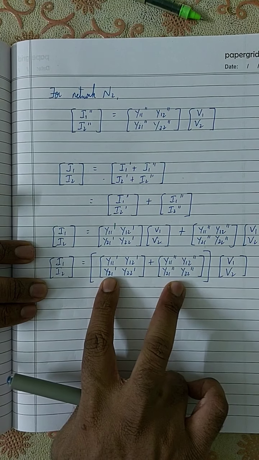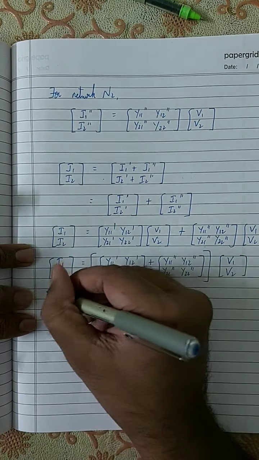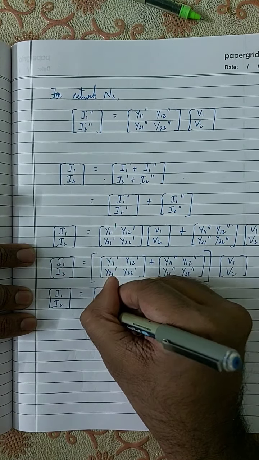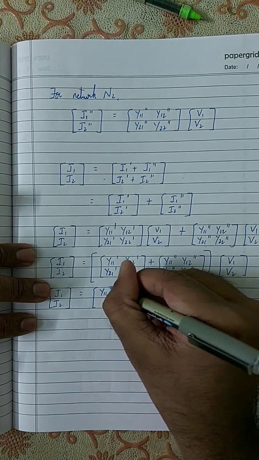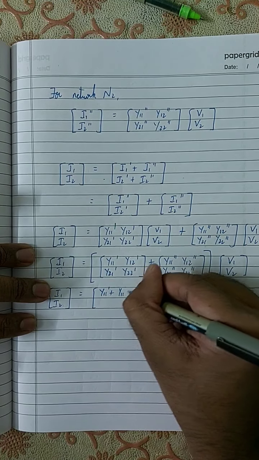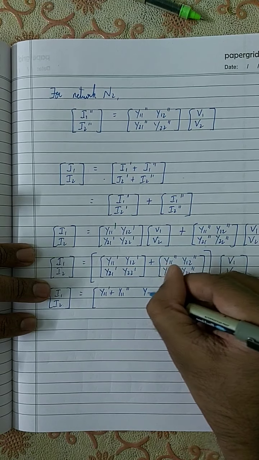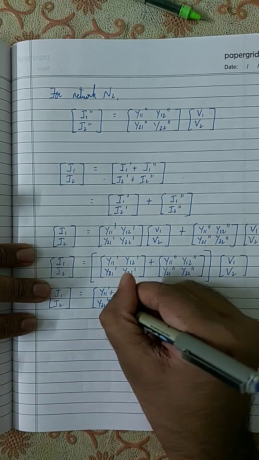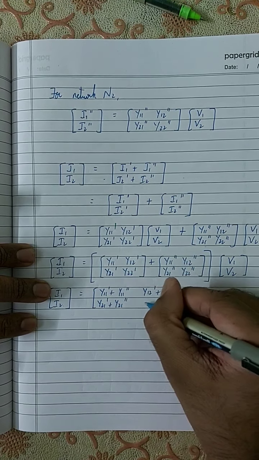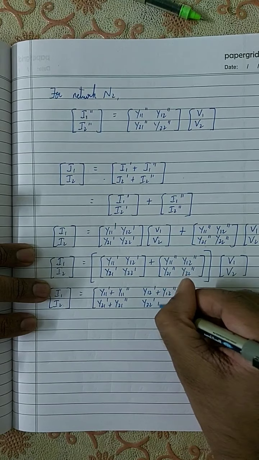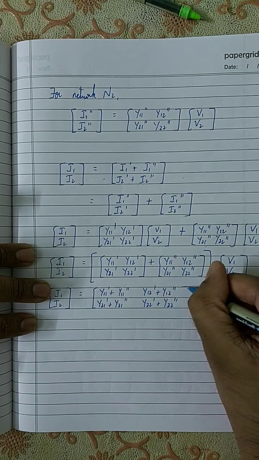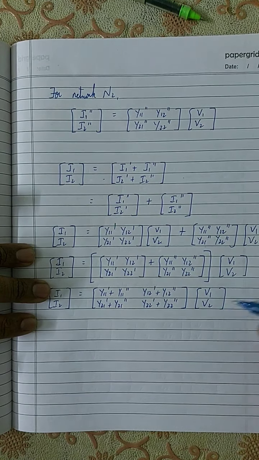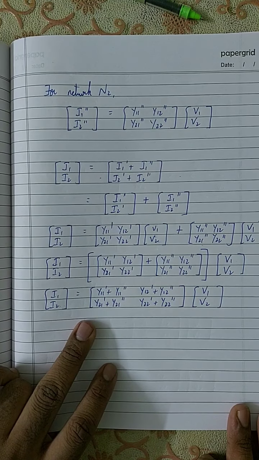Now I'm going to write the sum of these two matrices. What is the sum of these two matrices? It can be written as I1, I2 is equal to the matrix with entries Y11 dash plus Y11 double dash, Y12 dash plus Y12 double dash, Y21 dash plus Y21 double dash, and Y22 dash plus Y22 double dash, into V1, V2. This is how the matrix becomes.